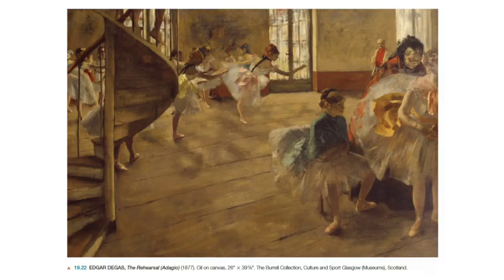Degas was also really influenced by photography, which of course was being invented at this time, and the idea of how you frame the composition. So this painting, The Rehearsal, contains some elements of photography and Japanese prints. We have an off-center space with the curving of the staircase, and as the viewer, we're not centered on the room. We're kind of over in the corner a little bit. So we've got this unusual perspective of just what's going on in the room.